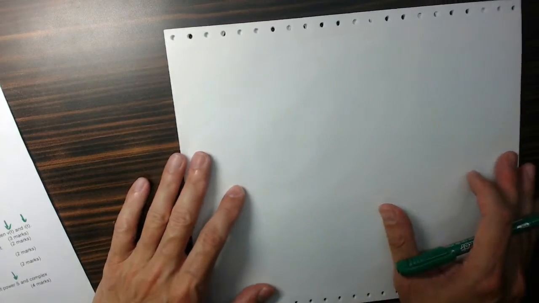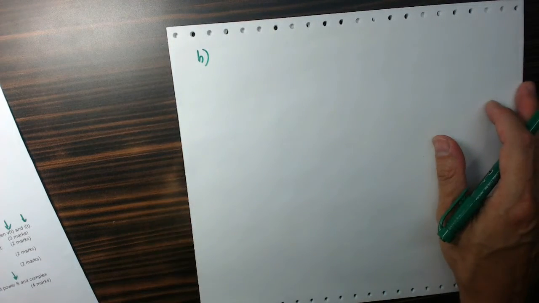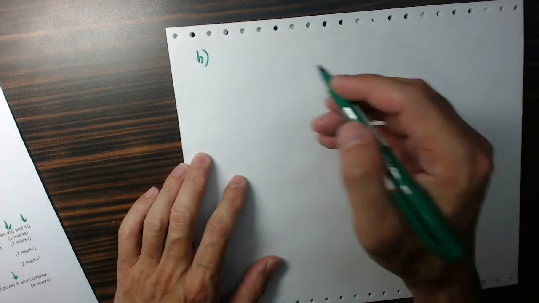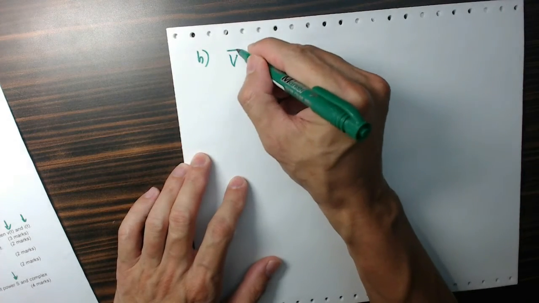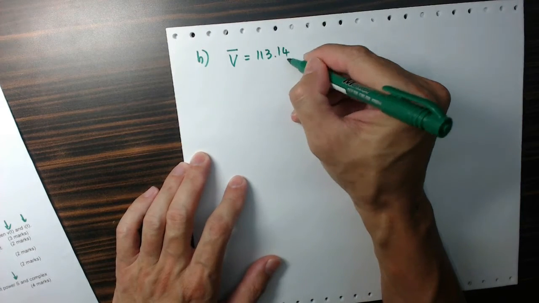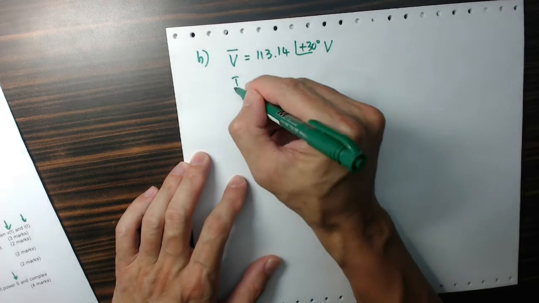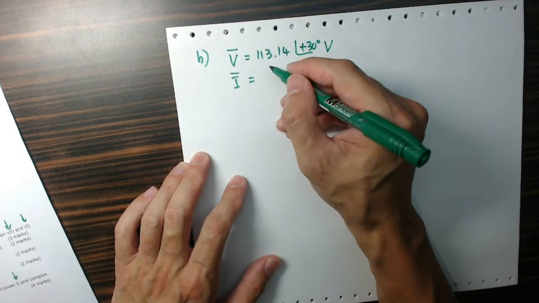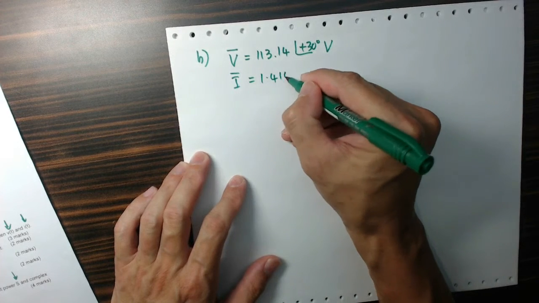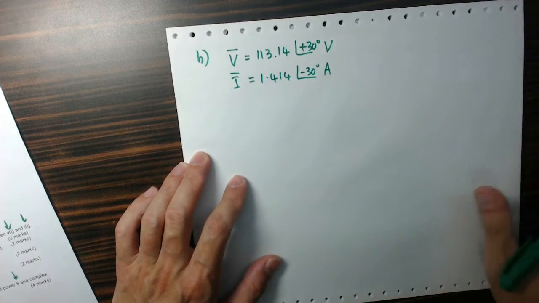Now part B wants us to calculate the various power that is associated with this circuit. First of all, we need these two. V is 113.14 angle plus 30 degrees volt, and the current is 1.414 angle minus 30 degree ampere.